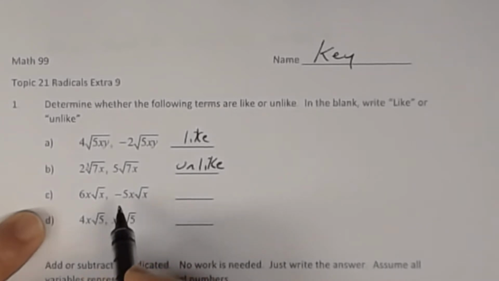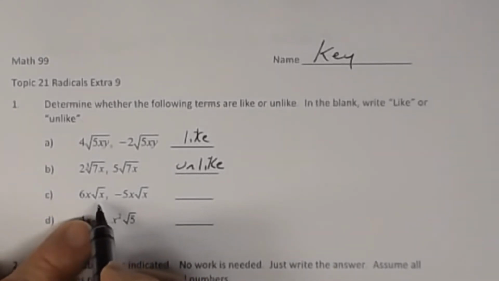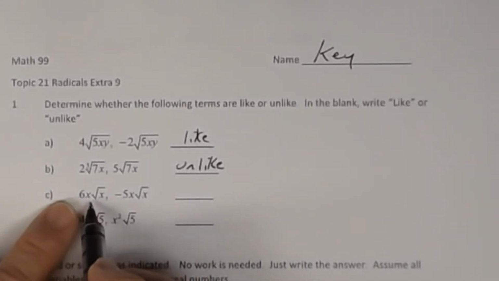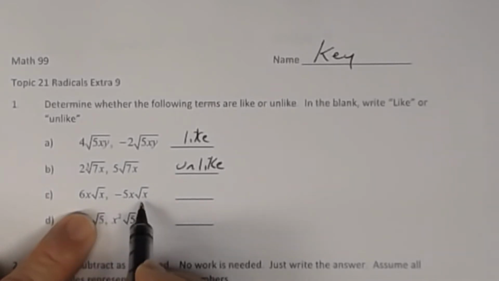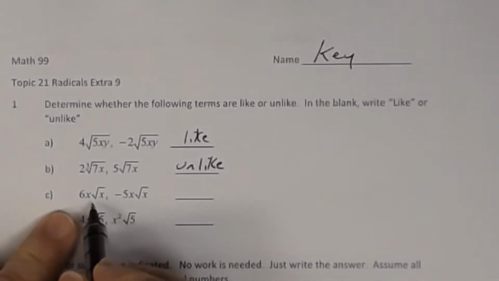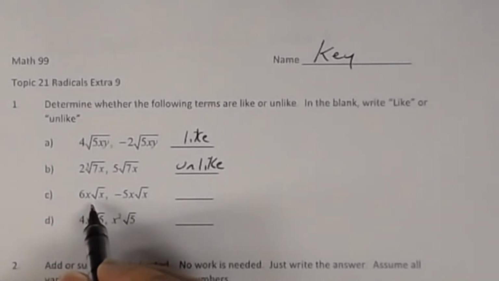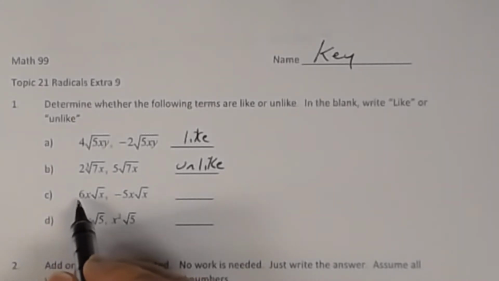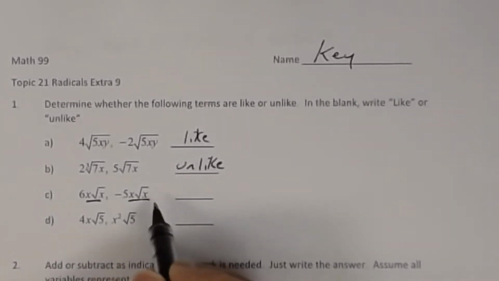Letter C, now be careful. This time they both have square root of x and they both have x. So you have to look at any part of it that contains a variable. Don't look at the number part, the coefficient part. This is x square root of z and this is x square root of z.